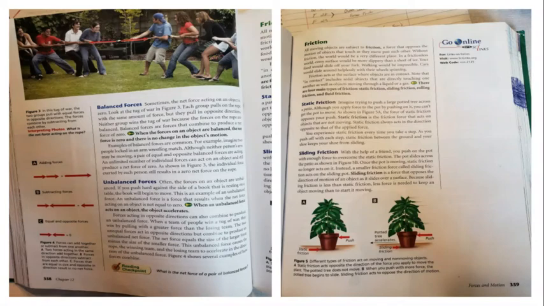Examples of balanced forces are common. For example, imagine two people locked in an arm wrestling match. Although neither person's arm may be moving, a pair of equal and opposite balanced forces are acting. An unlimited number of individual forces can act on an object and still produce a net force of zero. As shown in Figure 3, the individual force exerted by each person still results in a zero net force on the rope.